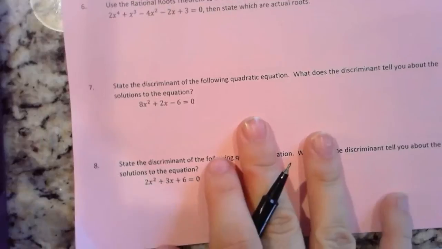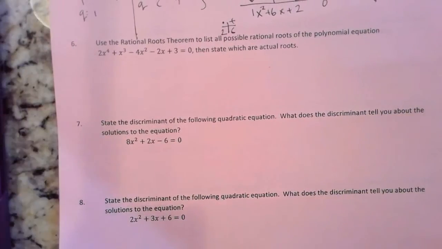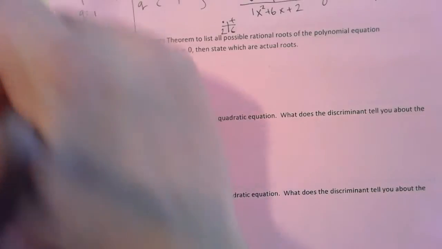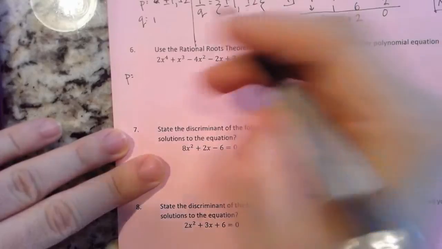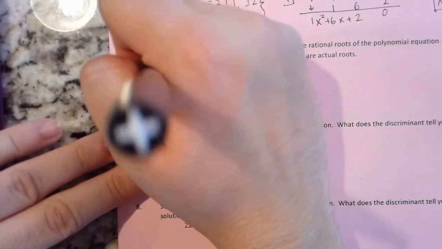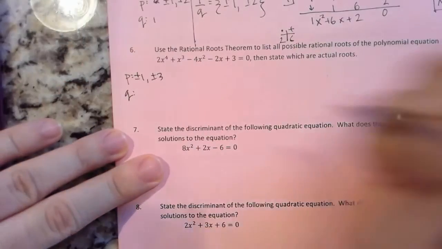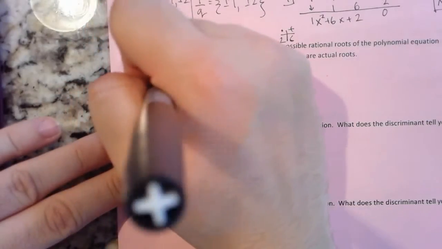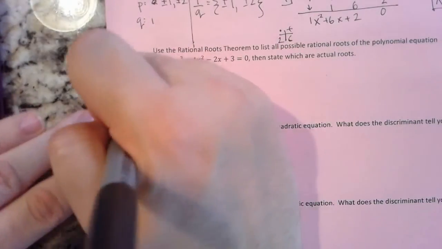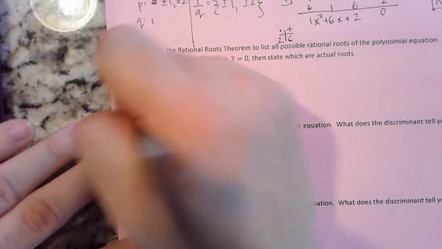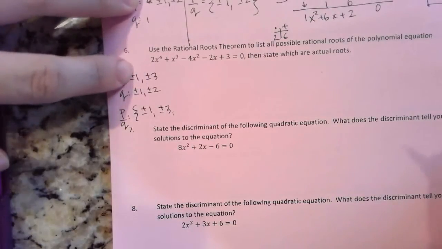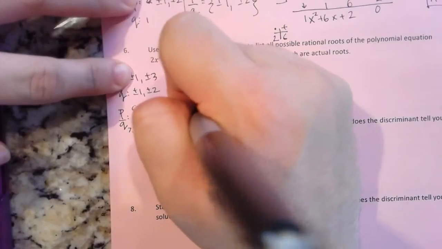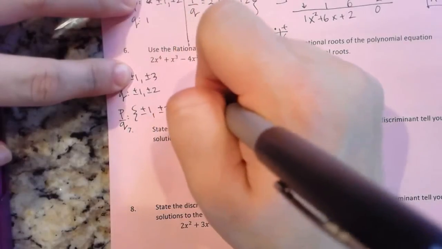Okay, number 6. Again, the same thing. List the possibilities, and then which of those possibilities are actually roots. So the p-value comes from the 3, right? So plus or minus 1, plus or minus 3. The q value comes from a 2, so plus or minus 1. You actually don't need the plus or minus on the bottom, because when you do p over q, you have plus or minus. Let's do 1 over 1, 3 over 1, and then 1 over 2, and 3 over 2.